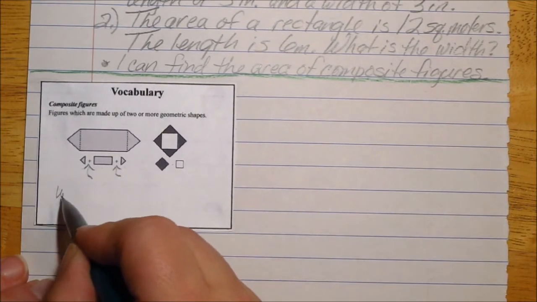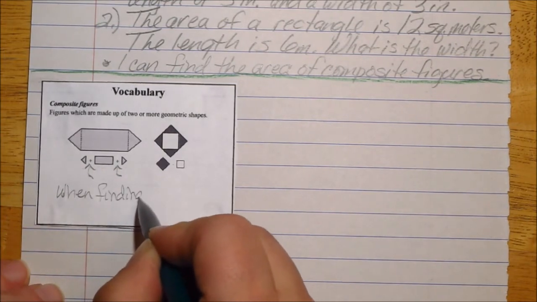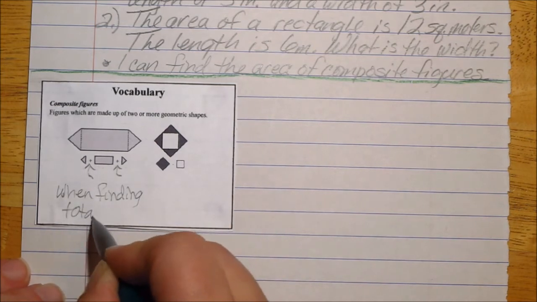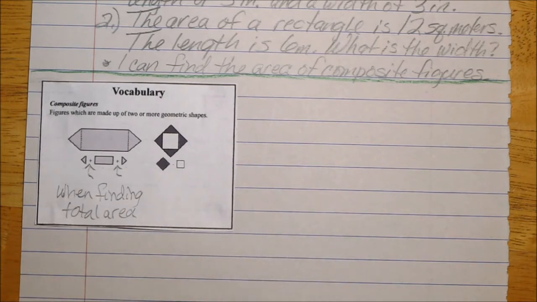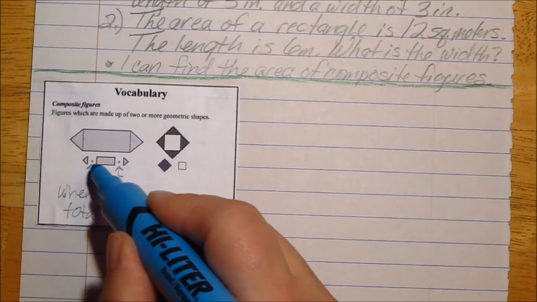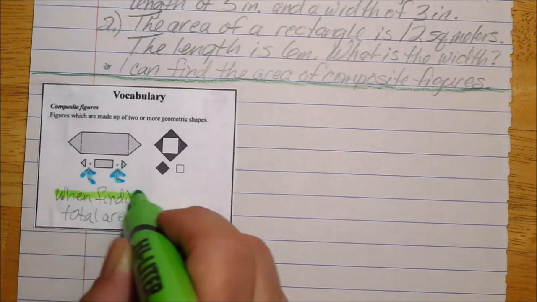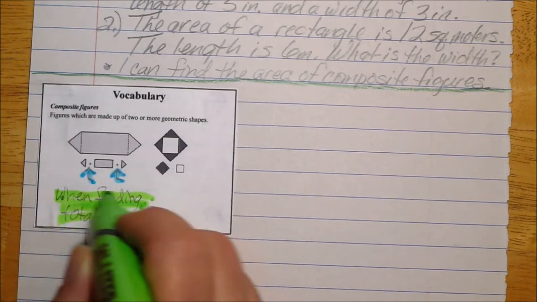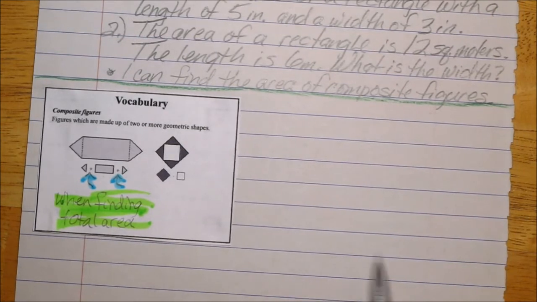When finding total area. So I'm going to take my blue highlighter and just make that stand out a little bit more. We're adding together the area of shapes we do know how to find the area of in order to get the total area of a composite figure.